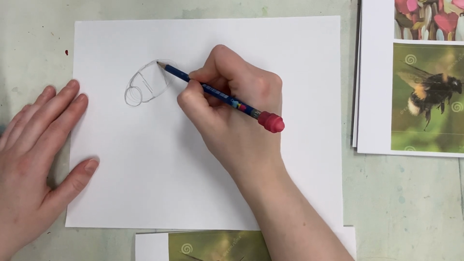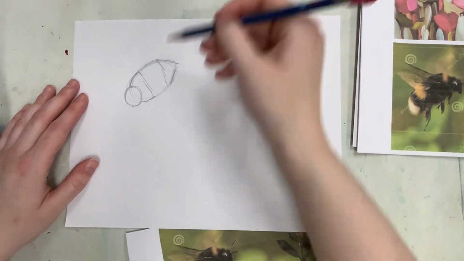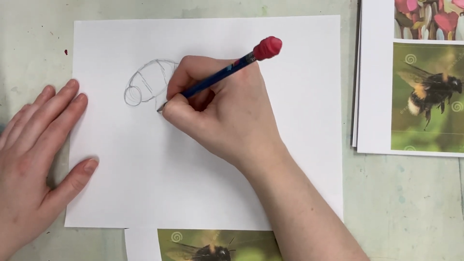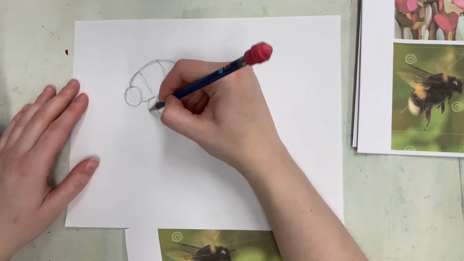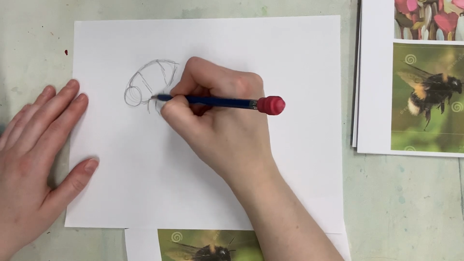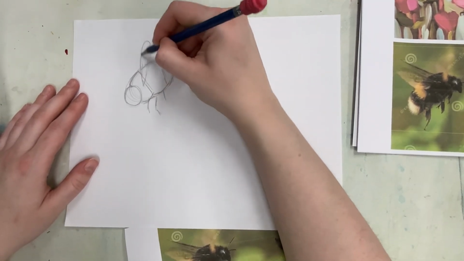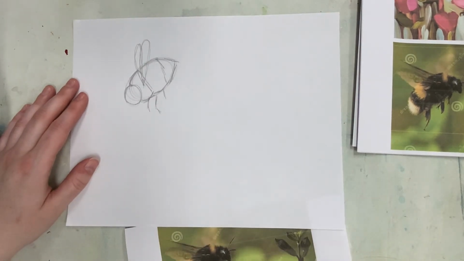I'll have his little stripes. He has kind of a triangle butt. And you can only really see a few legs in photos of bees. And we're doing a very simple shape of the bee. And then he has little legs.